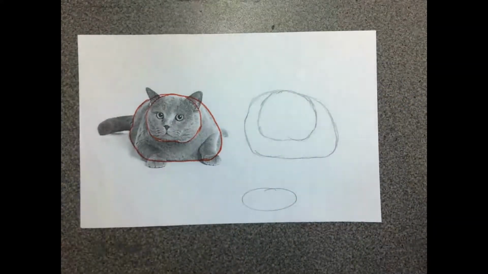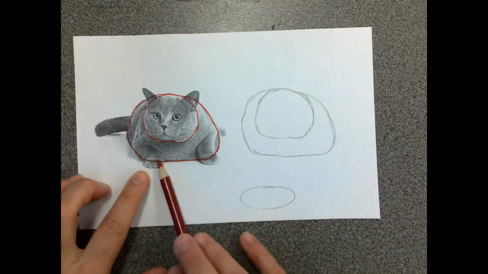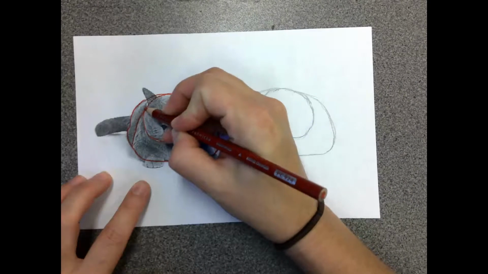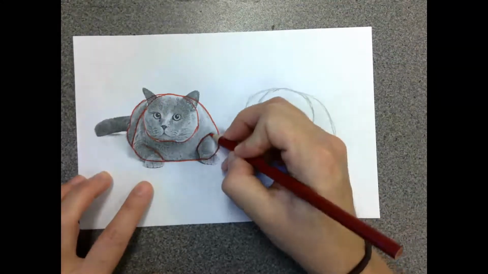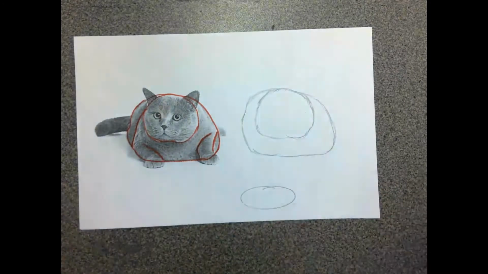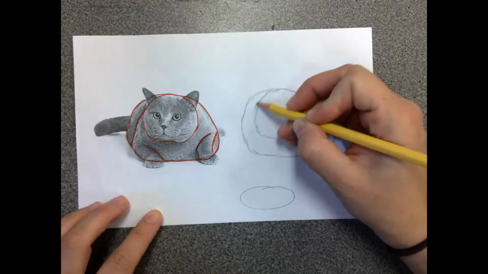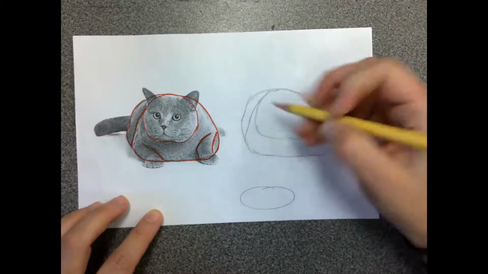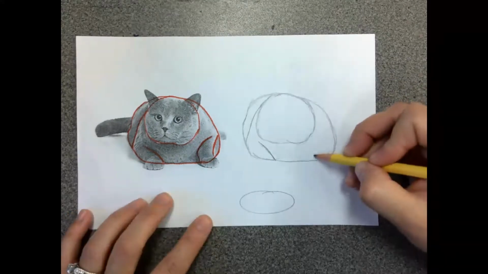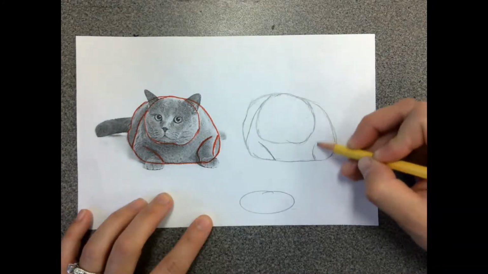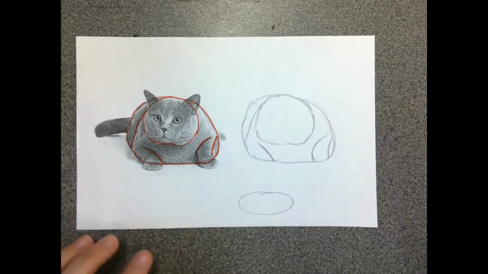Now I can start looking at the body and trying to put some legs in. I do see a distinct line here and I see a line here, and that line is going to make that leg. So I'm going to put those in, and I'm really just ignoring the paws right now. I'm going to put the paws in next. Carefully placing, I'm really trying to pay attention to where things are at so they look the same.